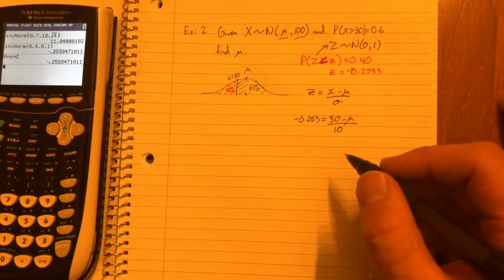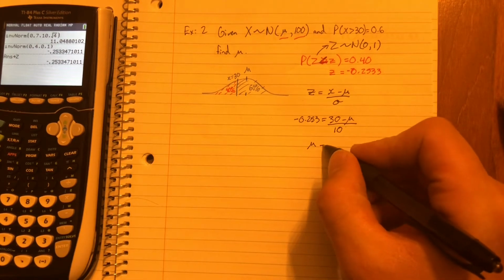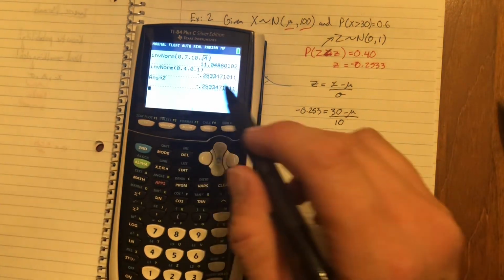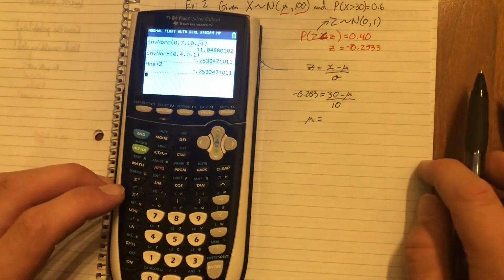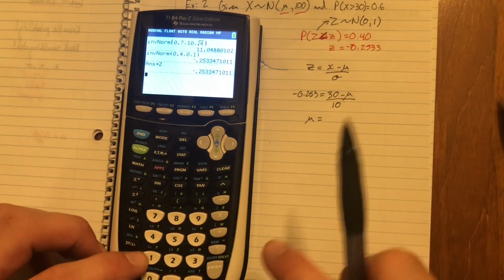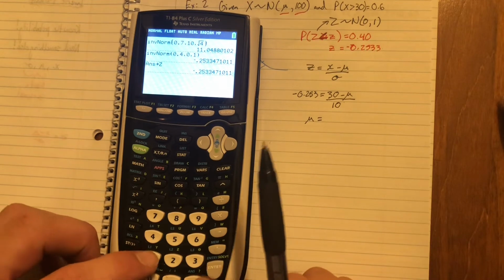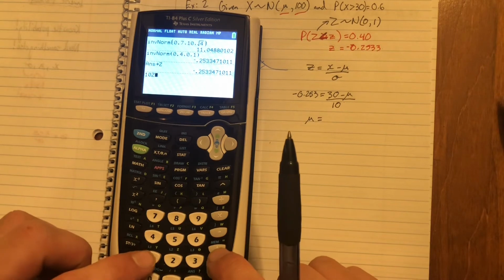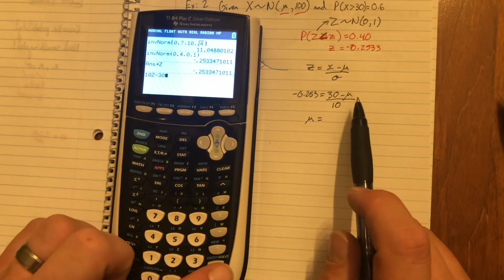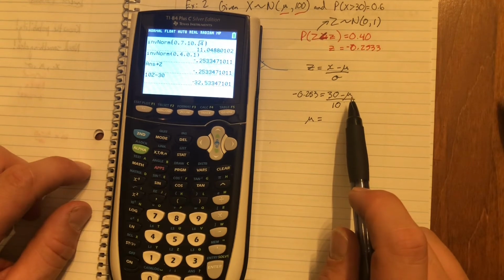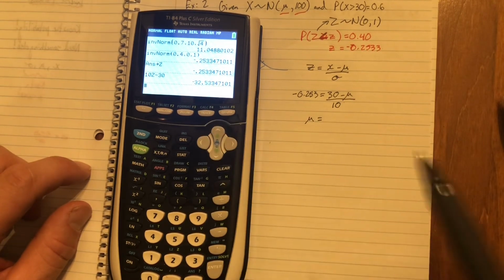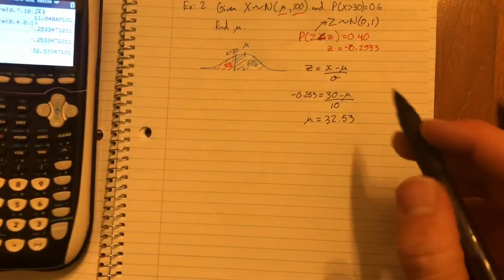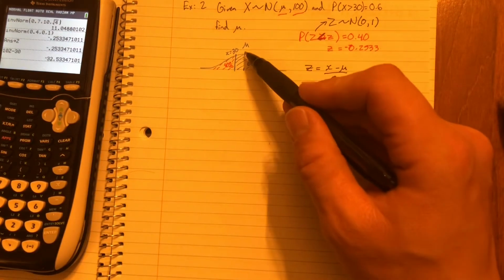Now I'll go ahead and rearrange and solve this for my mean. I've saved this, so it might have been useful, but I don't think it's particularly useful this time because I can just pull up the answer and multiply by 10. I would do 10z minus 30, and that would give me negative mu. And so I just need to change this to a positive number. So this is going to be positive 32.53. So it seems as though my mean is going to be 32.53.